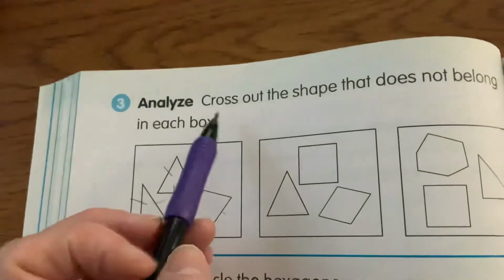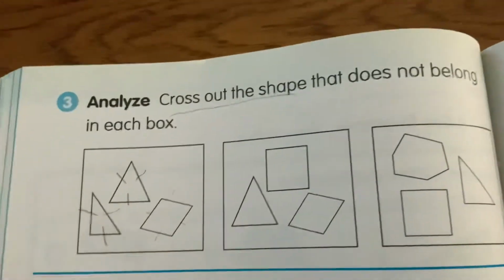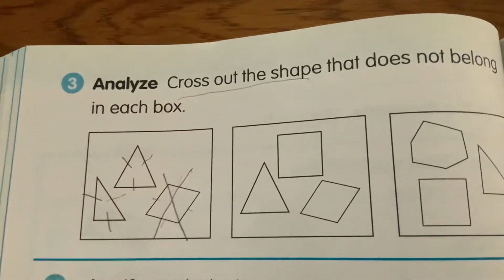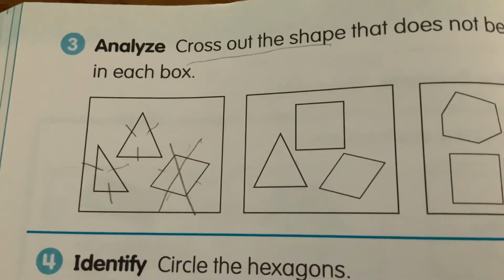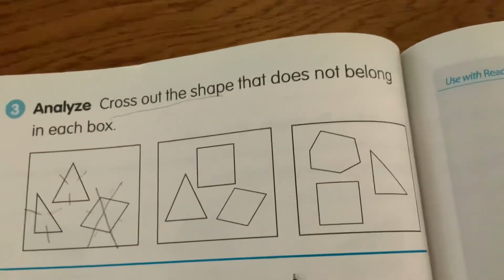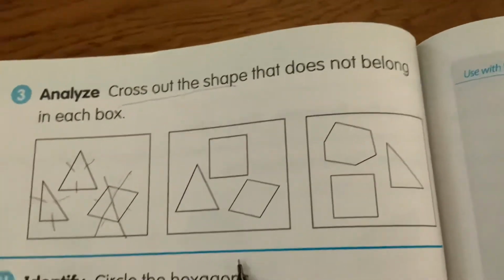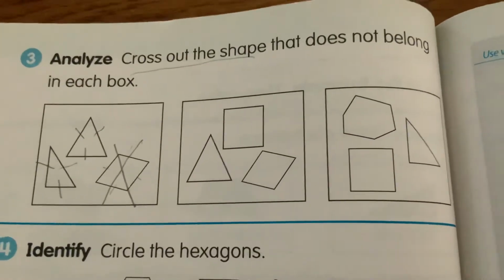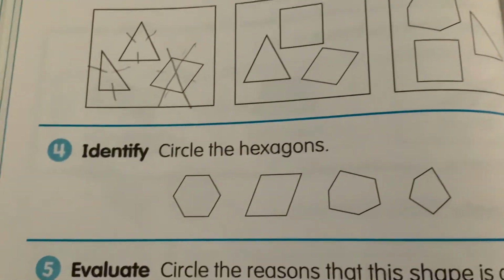I'm thinking this one because it has 4 sides and the others have 3. Okay, you can do the next ones on your own. You always need time to think about it yourself. That's how you test your brain and test whether you really know it, is trying to do something on your own.